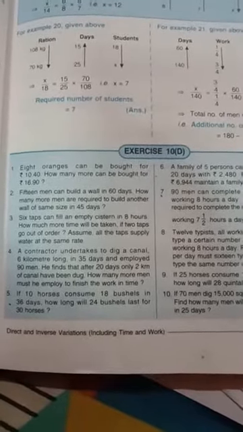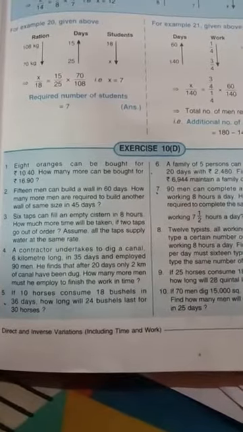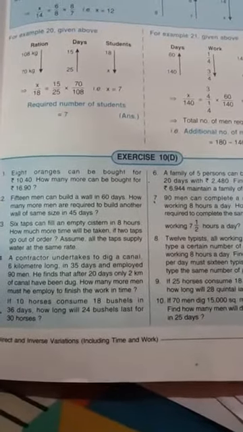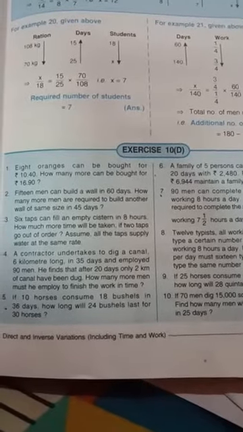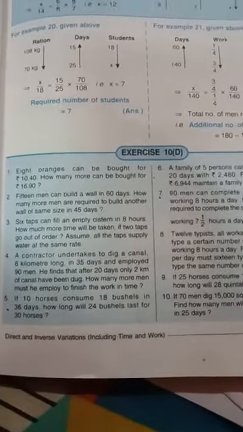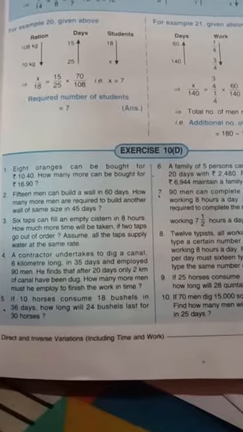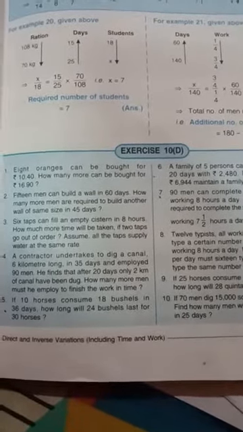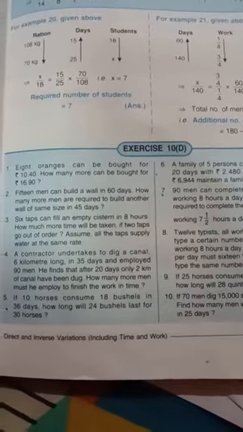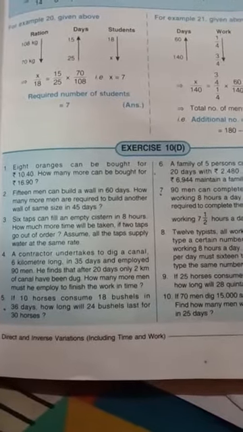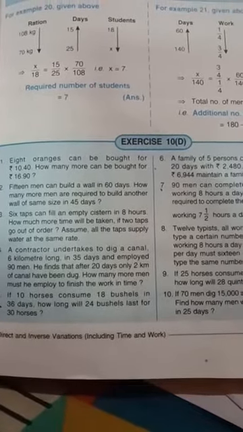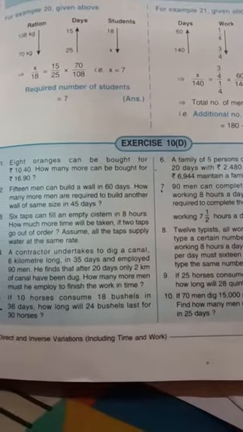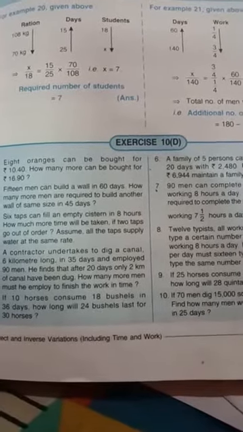In exercise 10C we discussed unitary method. Now in exercise 10D we are going to discuss arrow method. Two methods are there. You can do either in unitary method or in arrow method. But arrow method is easier compared to unitary method. But when you are making the table, be careful. While constructing the table, be careful.